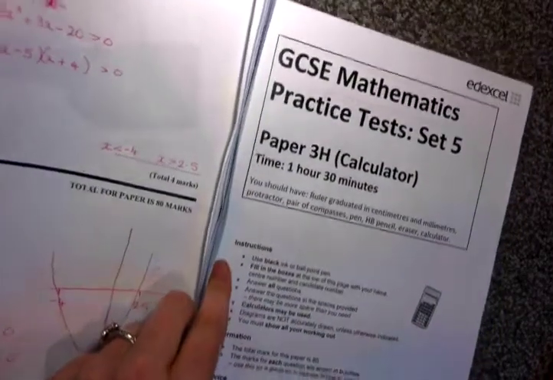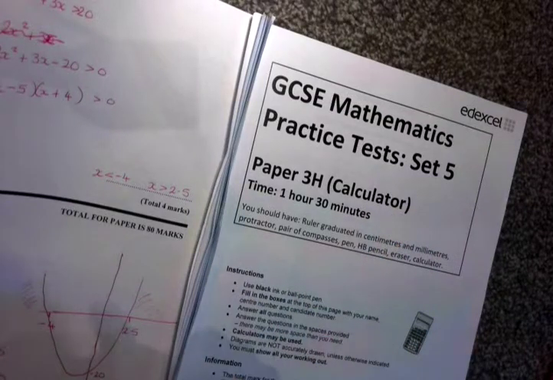Hi, and we are on this paper at the moment, the practice set 5, paper 3H. Got the last two questions to do, nearly there.